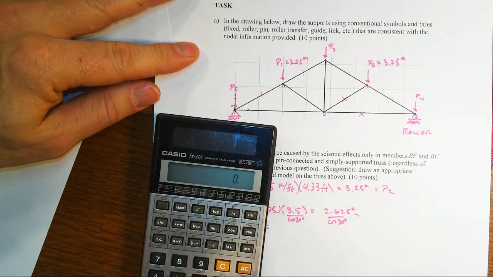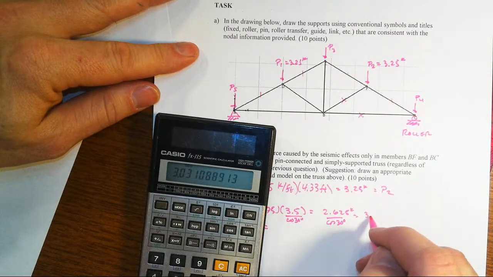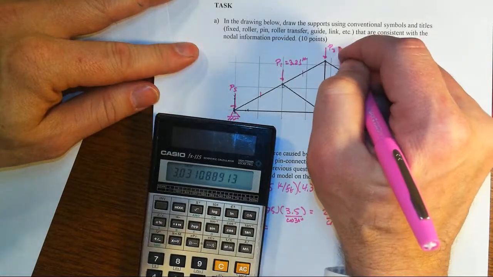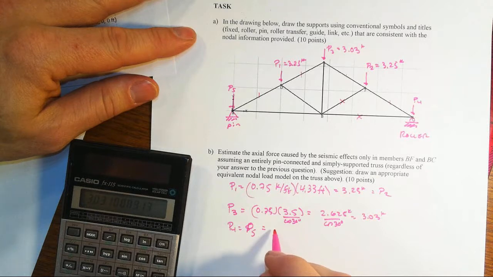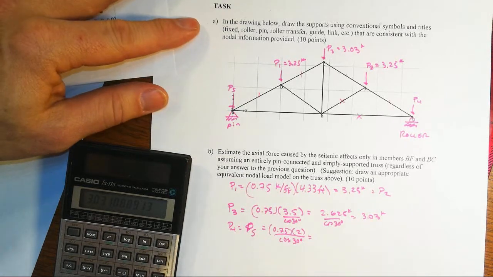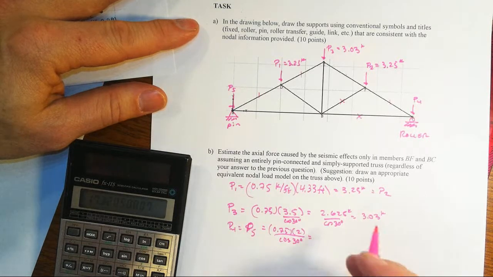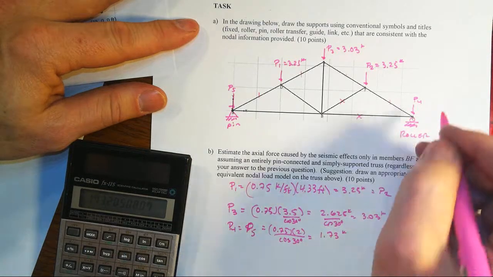And whoops, didn't do something right. 2.625 by 30 cosine equals 3.03 kips. And then on the outer one we'll have 0.75 times our 2-foot tributary divided by cosine of 30, and that will be 1.732, or square root of 3 for some interesting reason.